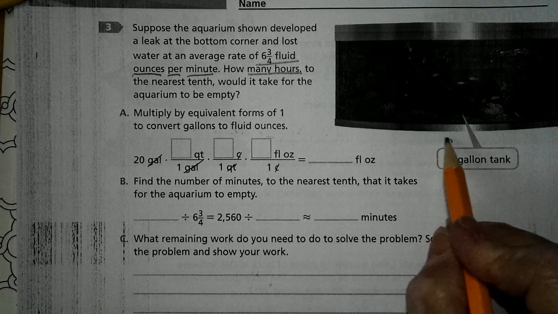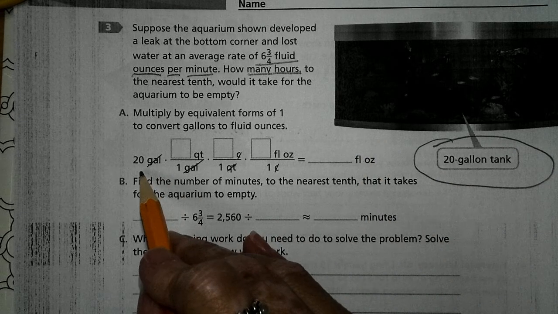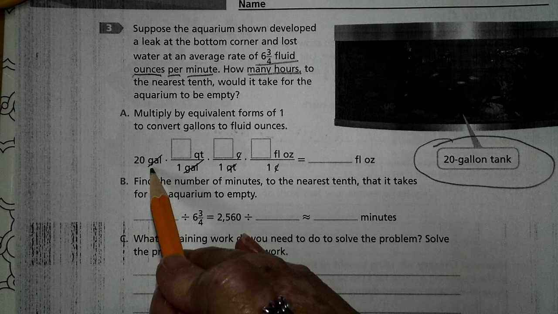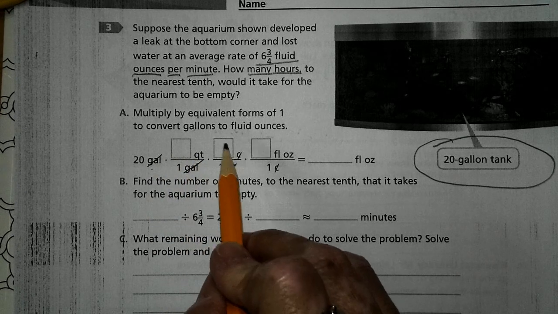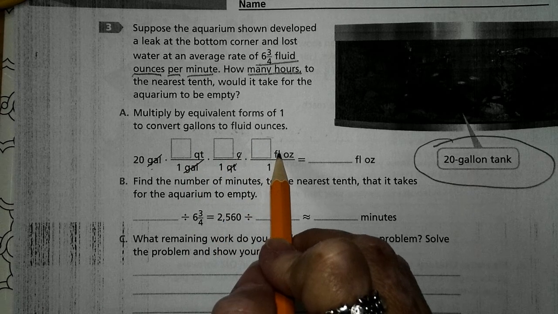All right, so it is a 20-gallon tank. If you remember from conversion in 6th grade, we're going to convert our gallons to quarts, our quarts to cups, and our cups to fluid ounces. So a lot of converting, right?